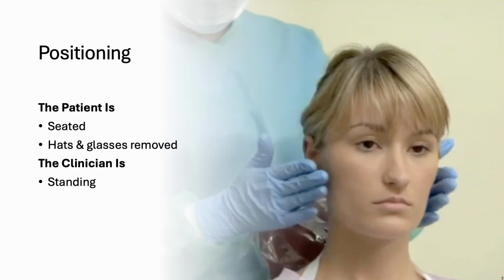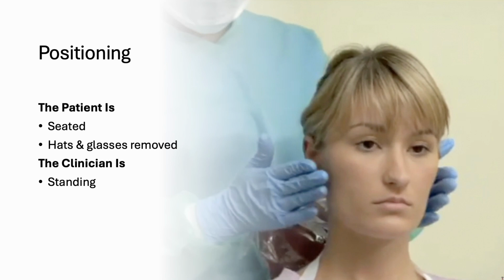Positioning of the patient and clinician is important. For the extraoral exam, begin with the patient seated, hats and glasses removed. The clinician is standing.